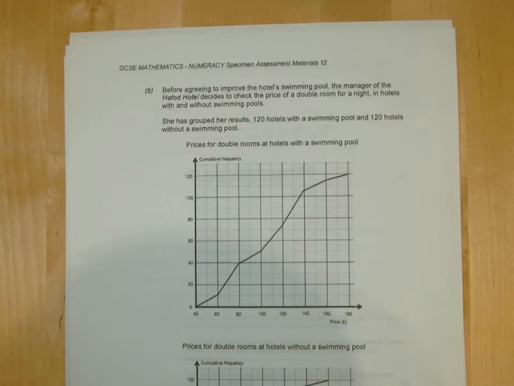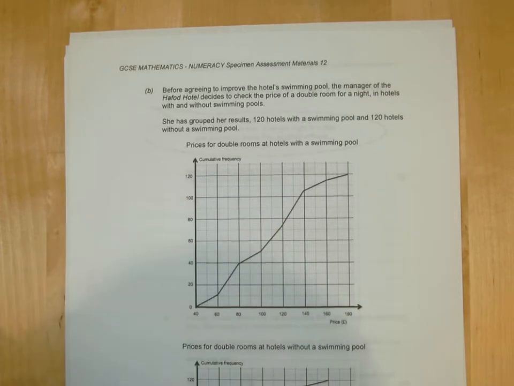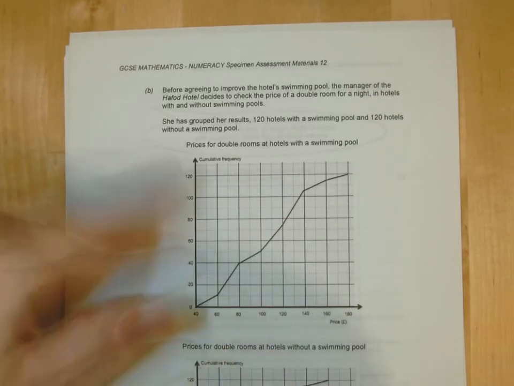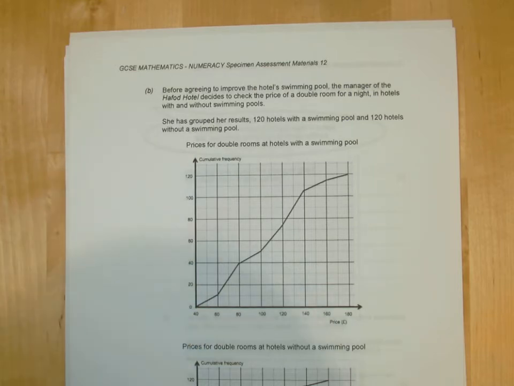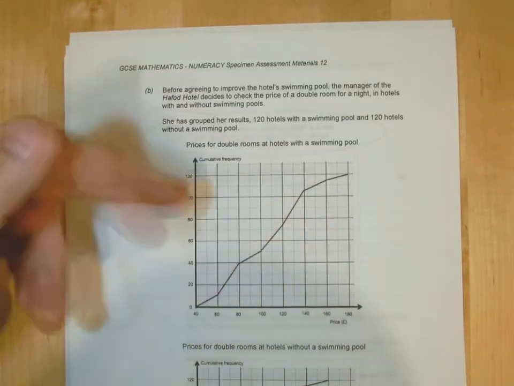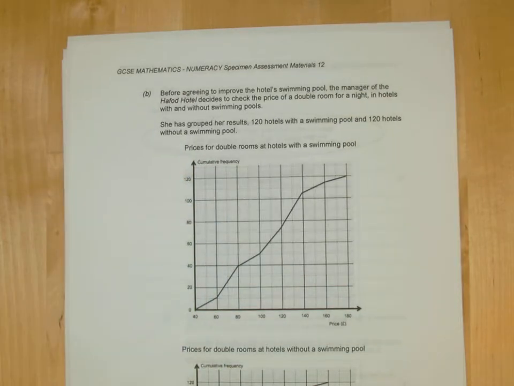Okay, so with part B here, we've got two cumulative frequency diagrams, and it's comparing hotels with a swimming pool and hotels without a swimming pool, and it's looking at the prices of 120 hotels, and the cumulative frequency here as the price increases, with a swimming pool, and then without the swimming pool. So let's read the question here on the next page.